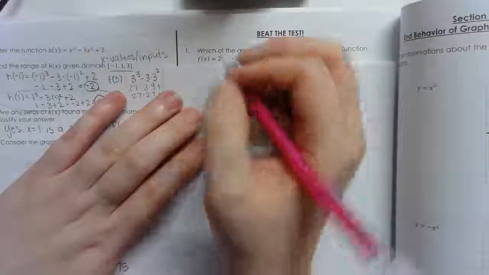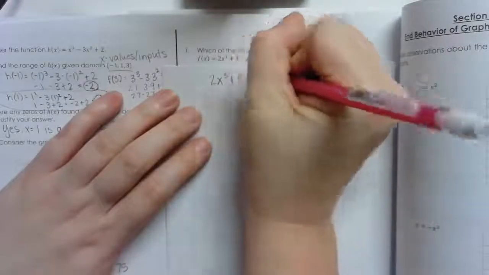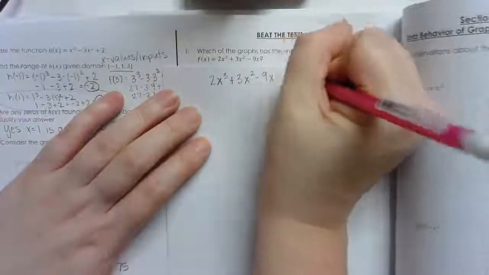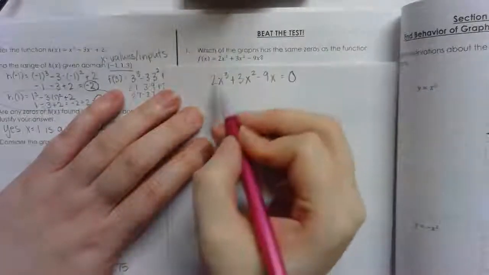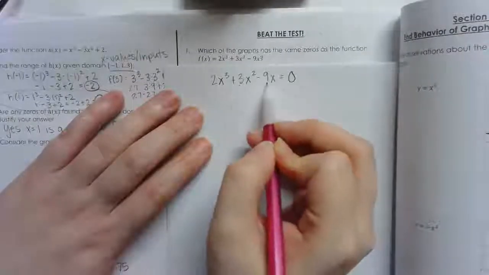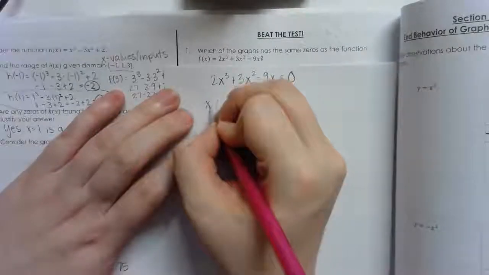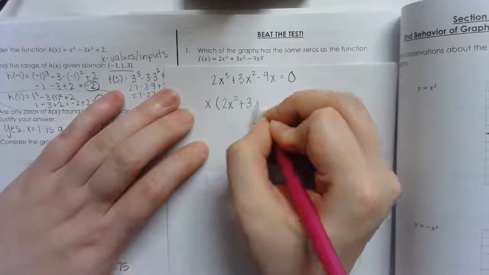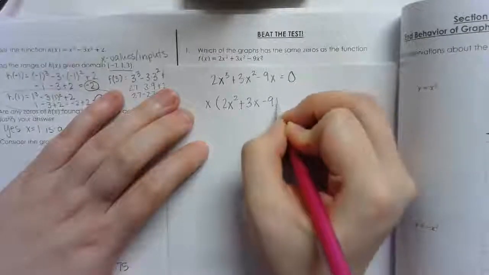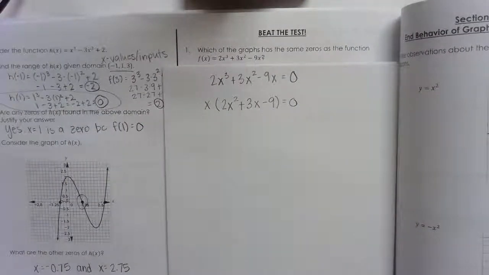So I need to find the zeros of this one. In order to do that, I need to set this function equal to 0. Then I need to factor it. So I'm looking for a GCF here. 2, 3, 9. There's not a GCF of my coefficients, but there is with my variables. So I can factor out an x, and then I'm left with 2x squared plus 3x minus 9 equals 0.